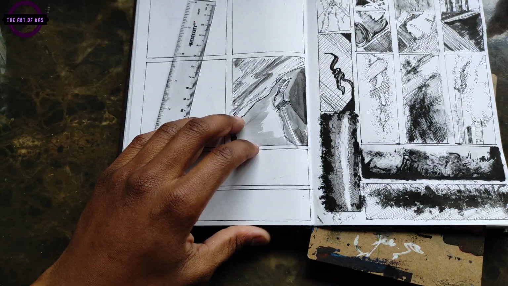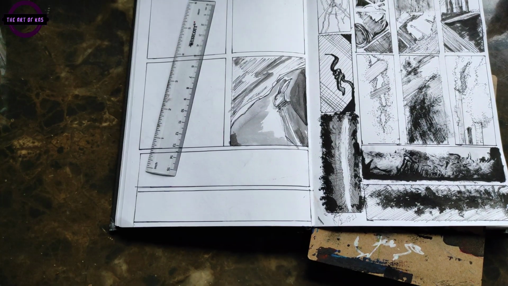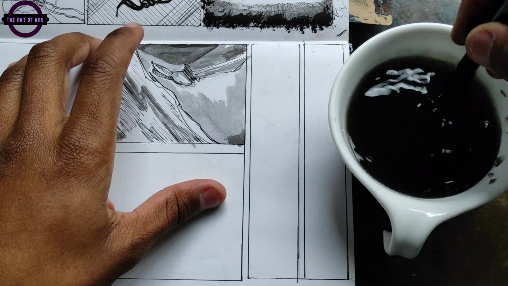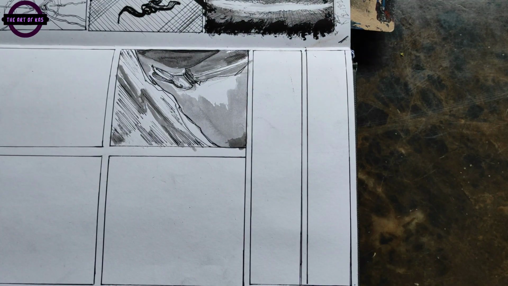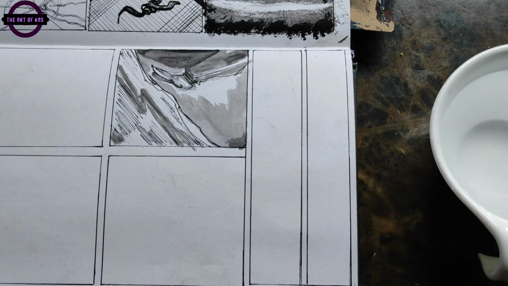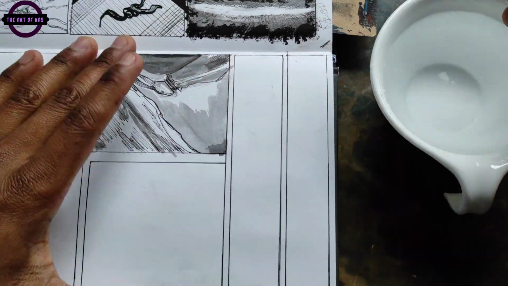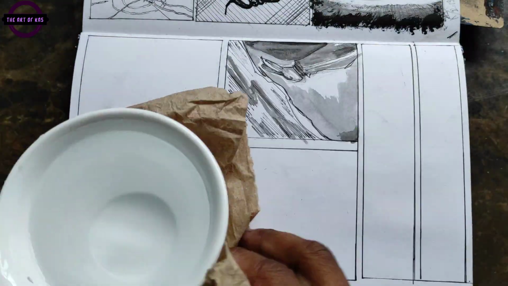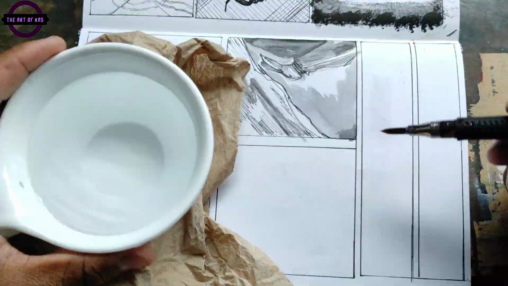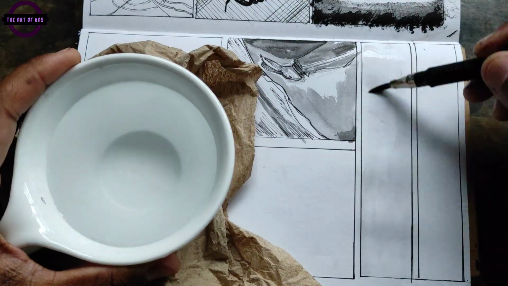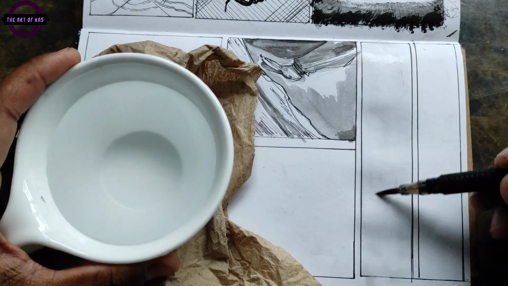But this kind of helped facilitate the next part that we're going to do. I had to empty out the cup. So we got new clean water. And I wanted to experiment with some water here just to see how the water would react to the ink and see what type of background it would make.